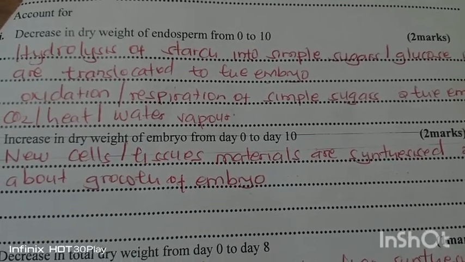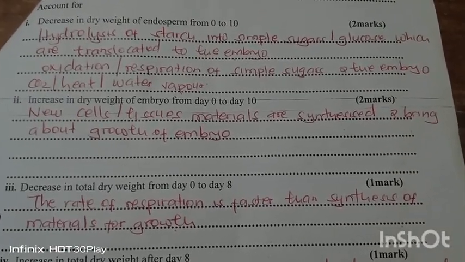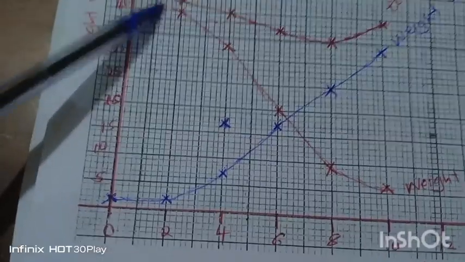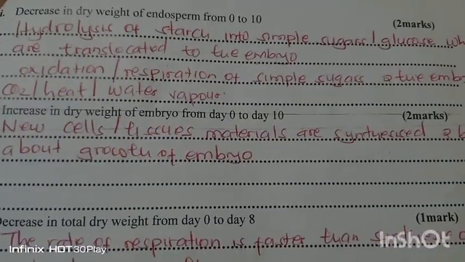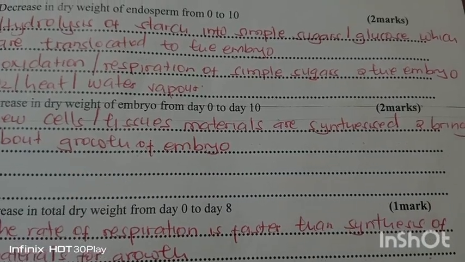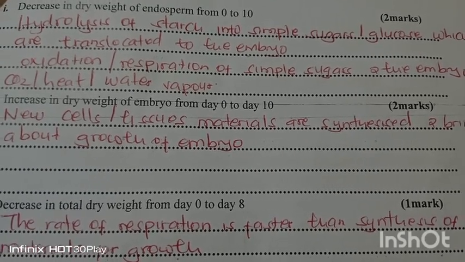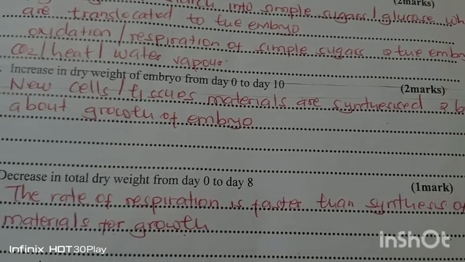Then you are supposed to account for decrease in dry weight from day 0 to day 10. So from day 0 to day 10, there is decrease in dry weight of the endosperm. Dry weight of the endosperm is this graph. From day 0, it has decreased up to day 10 continuously. That is because of hydrolysis of starch into simple sugars or glucose, which are translocated to the embryo. Then there is oxidation or respiration of simple sugars to the embryo because of heat and water vapor.